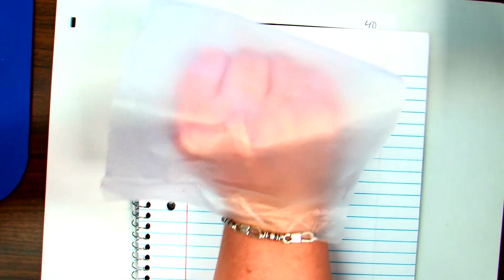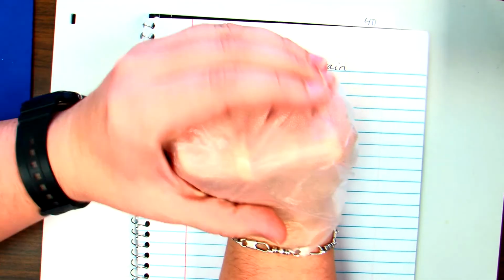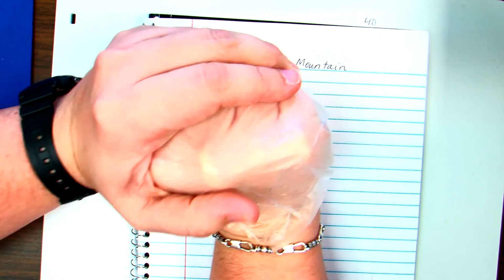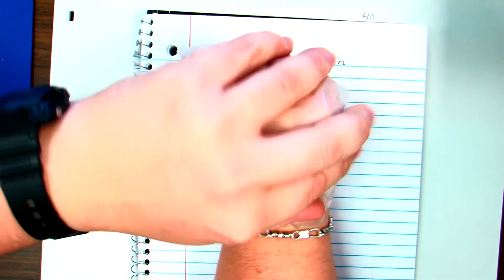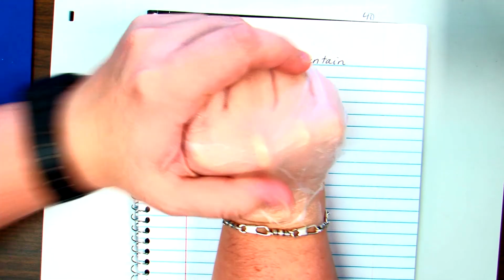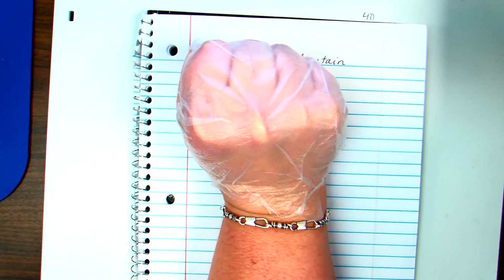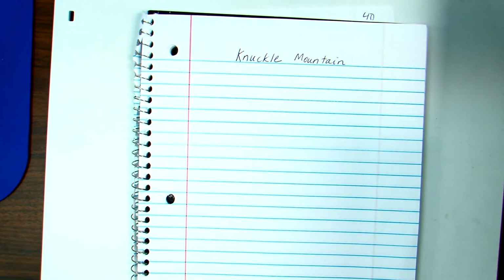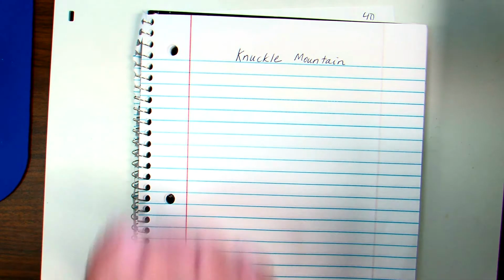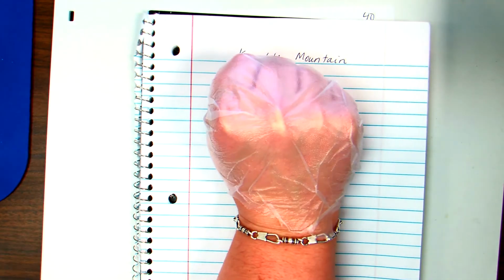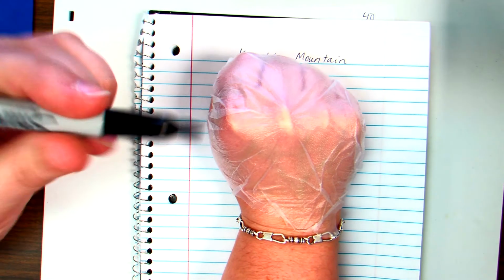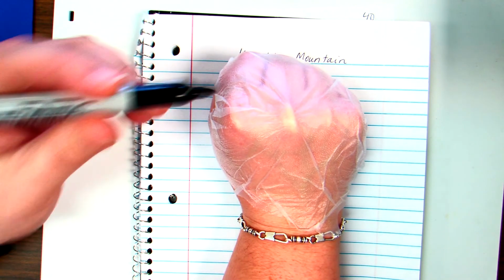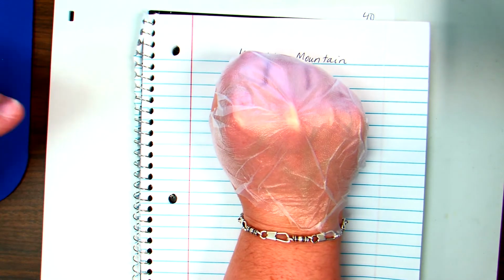And your partner is going to ask you to make a fist, and to hold still so that they can put a piece of saran wrap over your knuckles. Now, I don't have a partner, so you have to bear with me here. But you're going to get to use Sharpies today, and you're going to return each of these back to Mrs. Forrester.